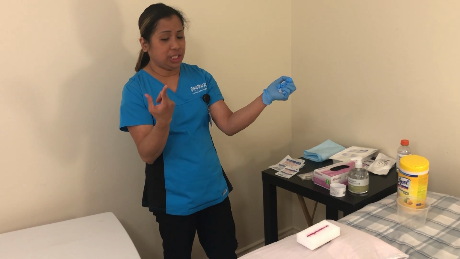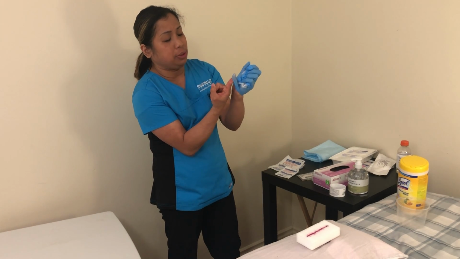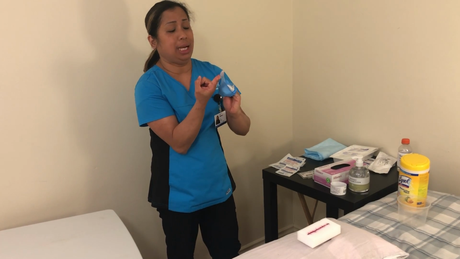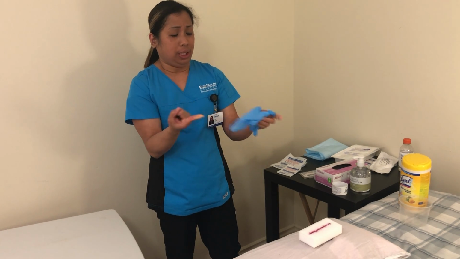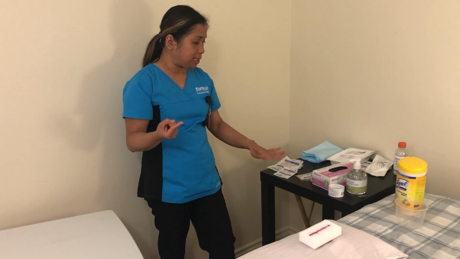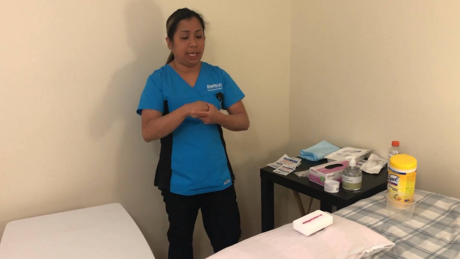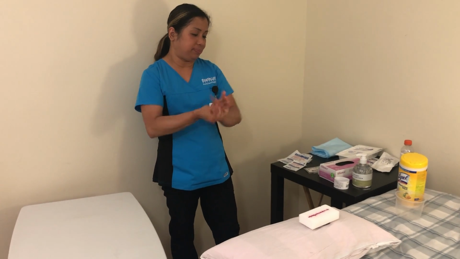I will touch underneath my left glove, and then discard, then put it in the garbage. I have the garbage on my left side at my foot. Now after that, I will wash my hands to maintain hand hygiene.